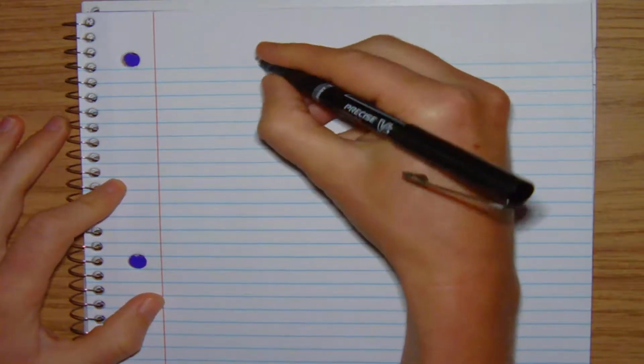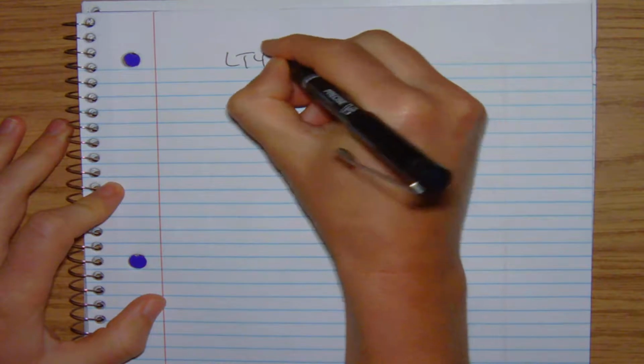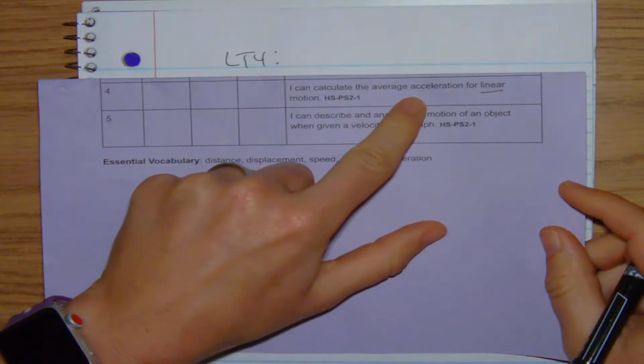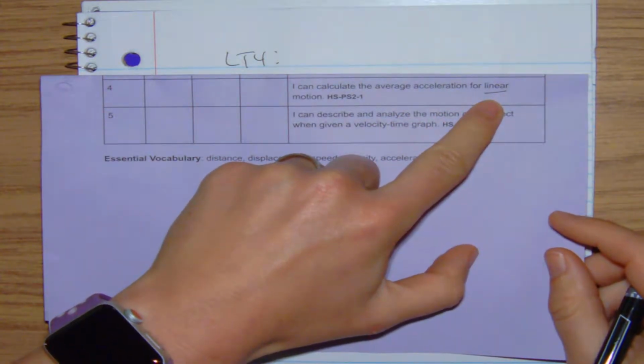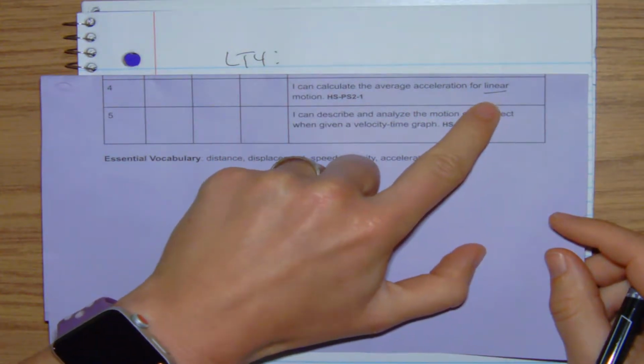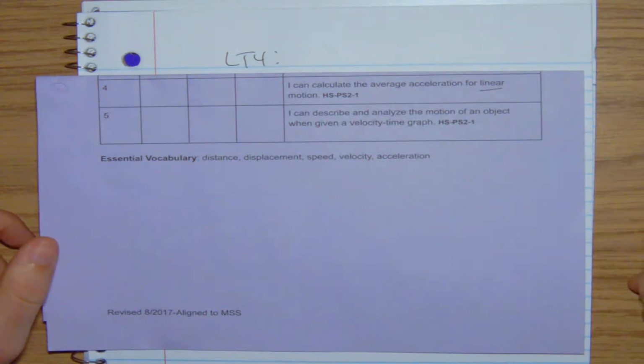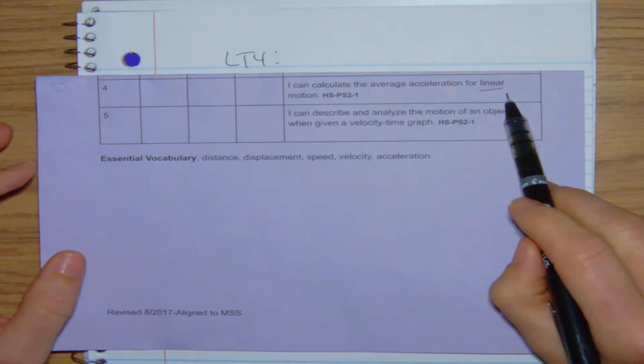Hi everyone, these are the notes for LT4. Your task in LT4 is to calculate the average acceleration for linear motion. That would be straight line, up, down, left, right, diagonal, but it has to be linear for where we're at right now with our mathematical abilities, we should say. So we can't get into trigonometry, so it has to be straight line motion.